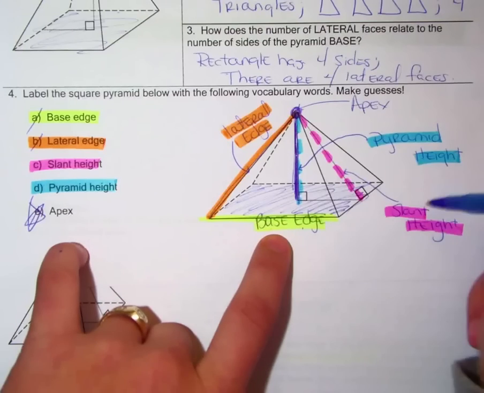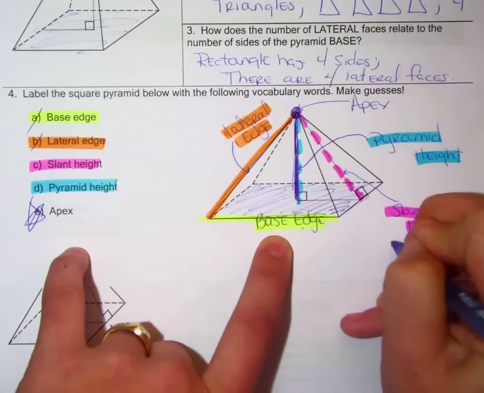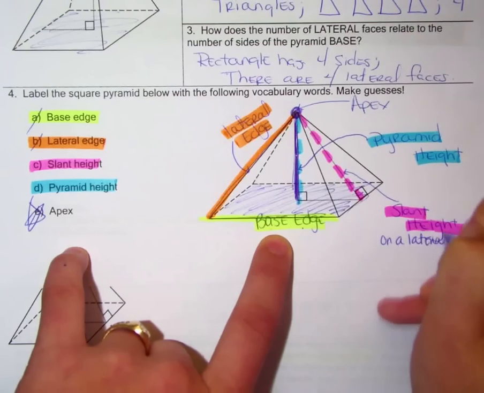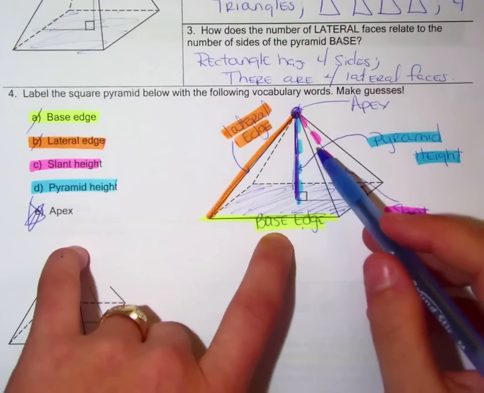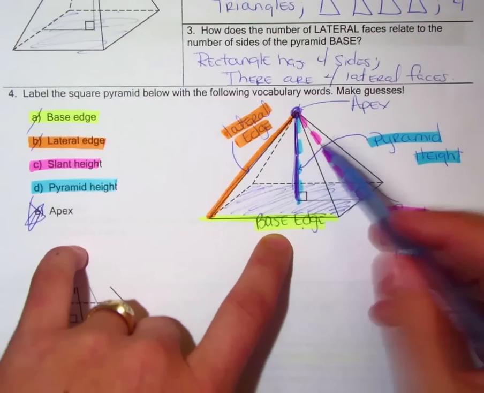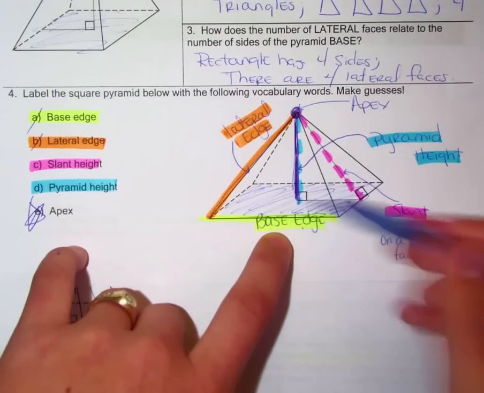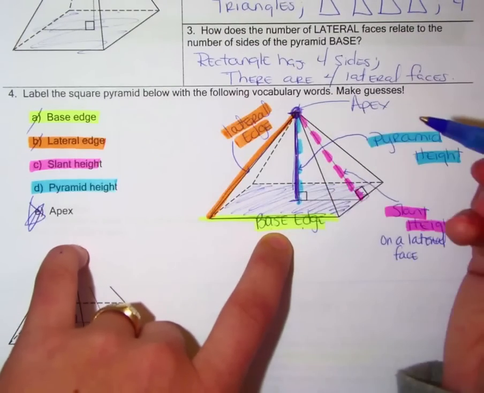Then we have what's called the slant height. The slant height is the height on a lateral face. Because in a pyramid, when you take that lateral face, it's always going to be slanted. Versus the pyramid height is literally the distance from the base to the top of the pyramid.